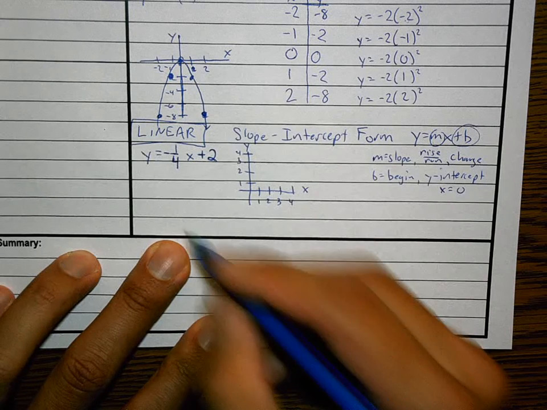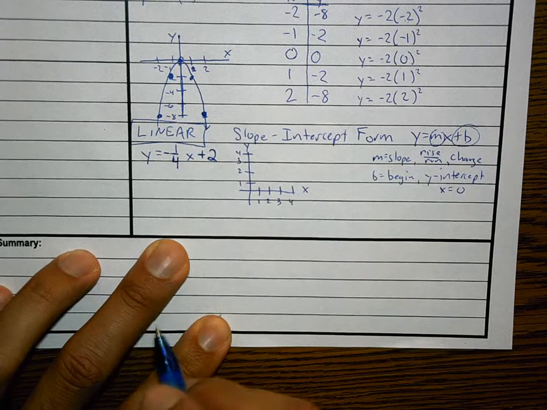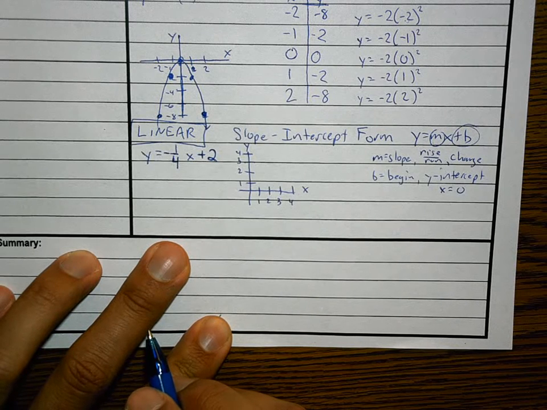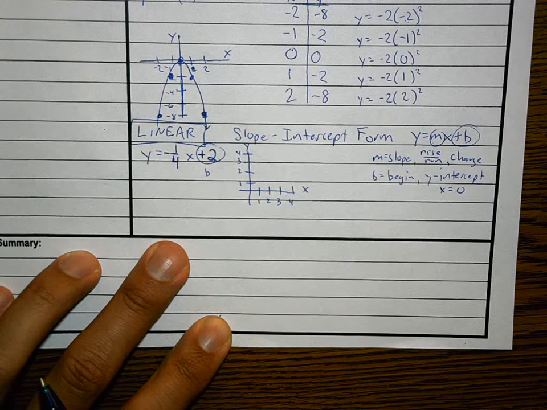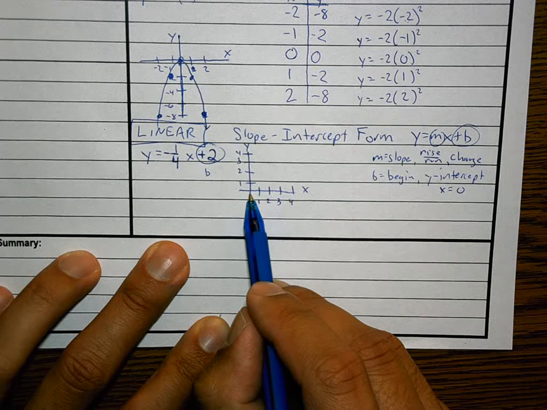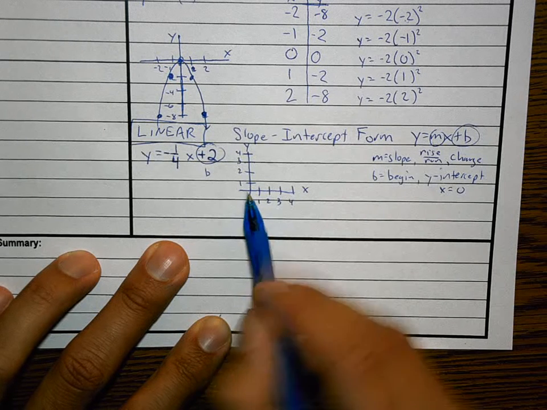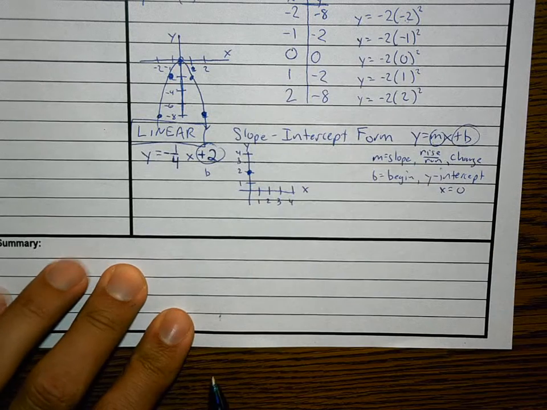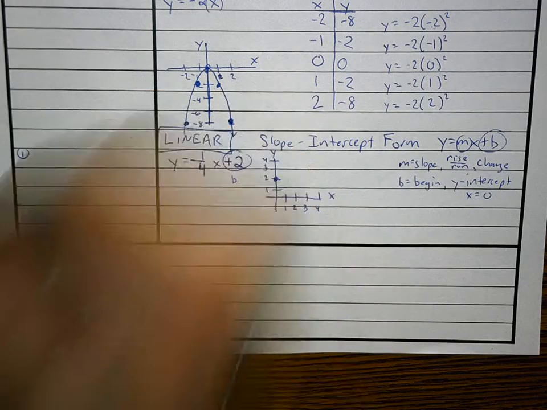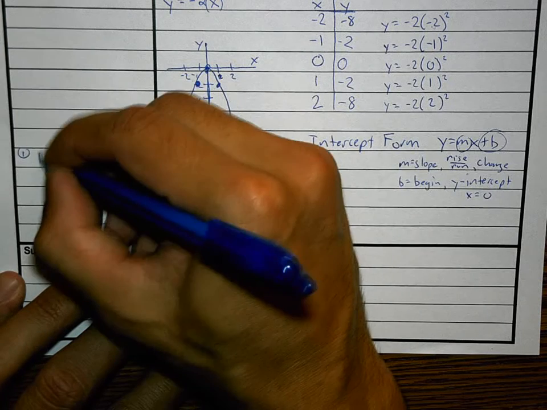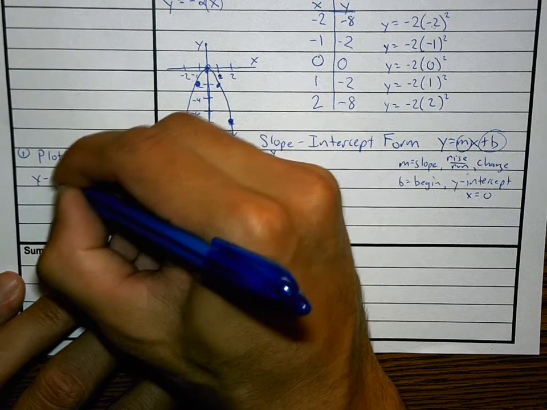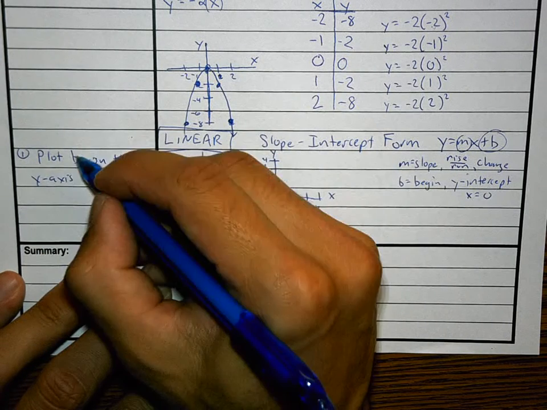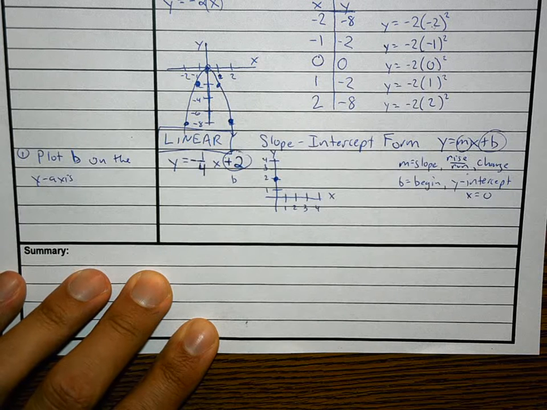Now I'm hoping you know which one the B is. What number is B? Say it out loud if you know. 2. Good. So that is where it begins. That's the y-intercept. That's where it crosses the y-axis. Which way do I go? Do I go to the right 2 or up 2? And then I put my first point. So the first step is I need to plot B on the y-axis. I just did that.